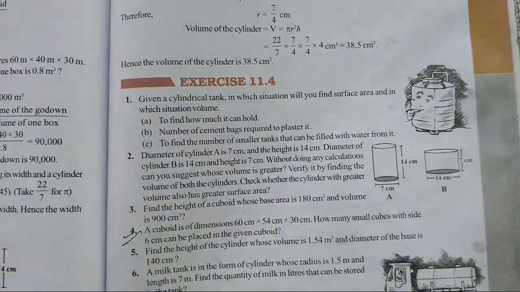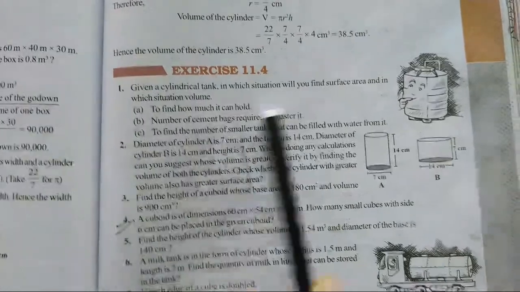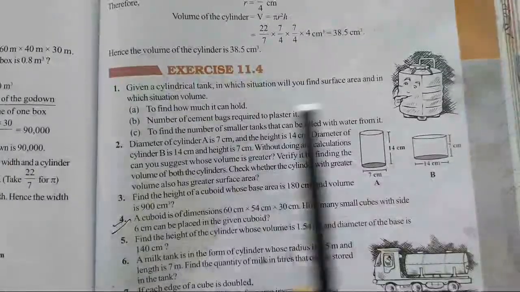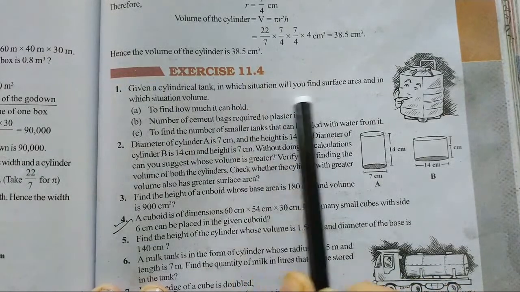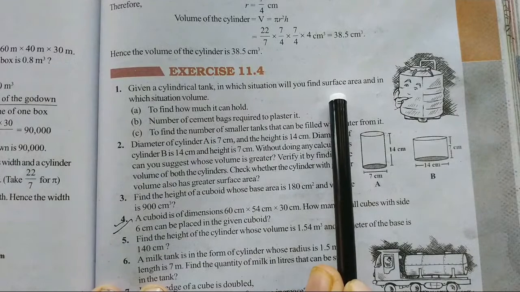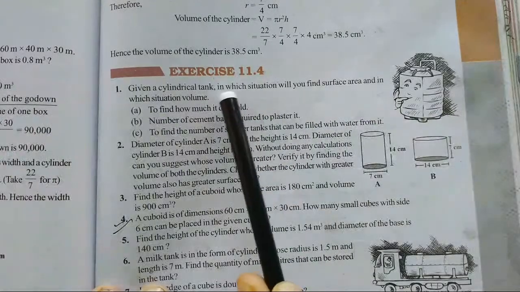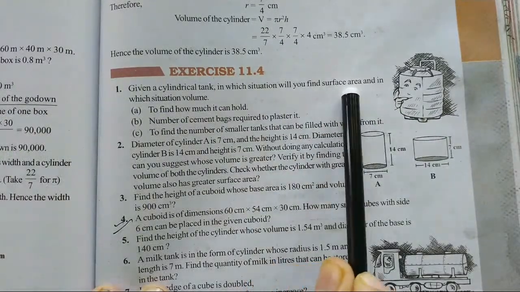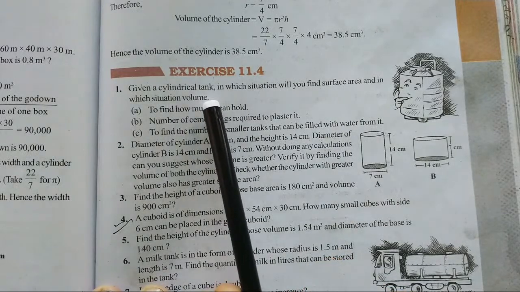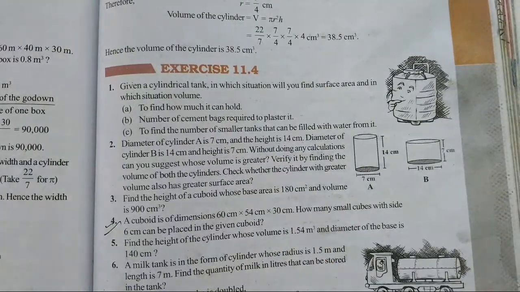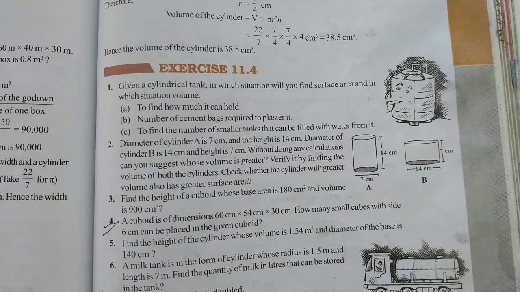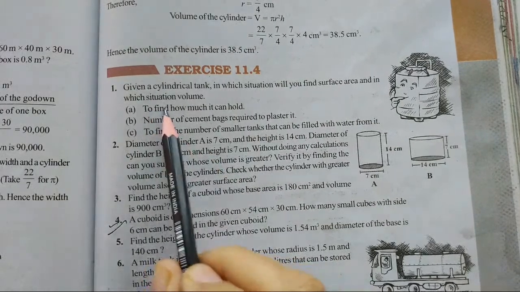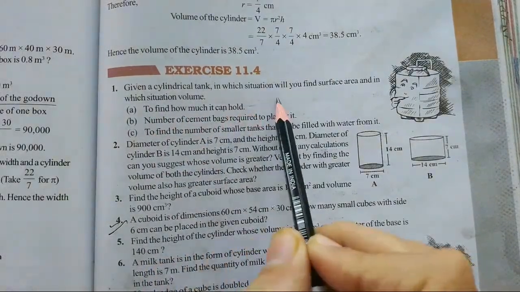there is a question given here. Given a cylindrical tank, find the surface area, and you have to find in which situation you will find surface area, and when will you find volume. So when will you find the volume of a solid? If the question asks how much it can hold, you will find volume.